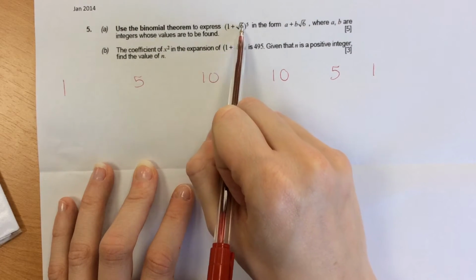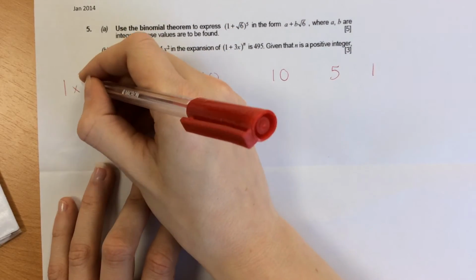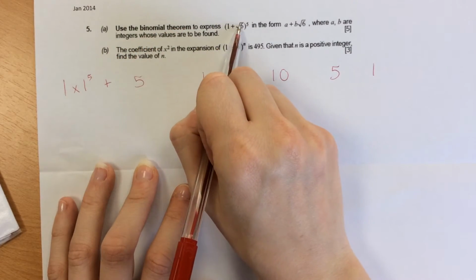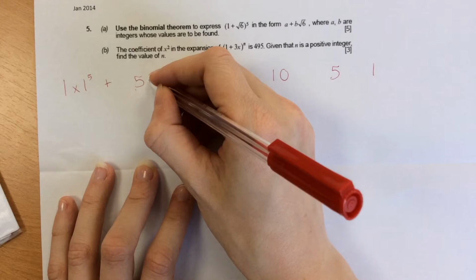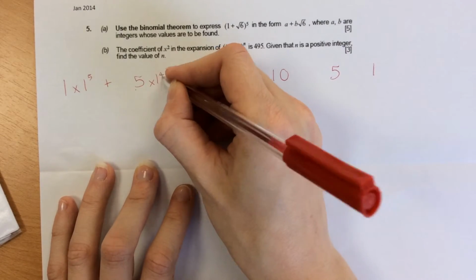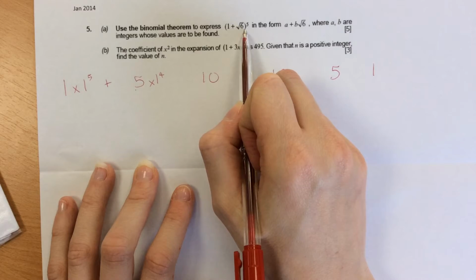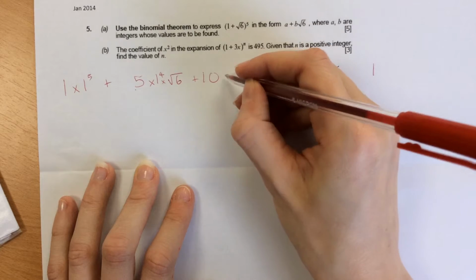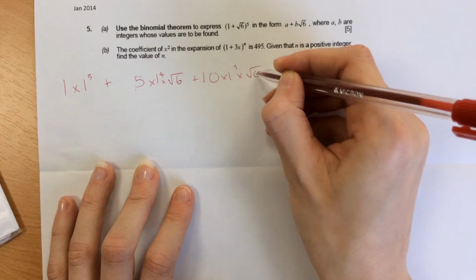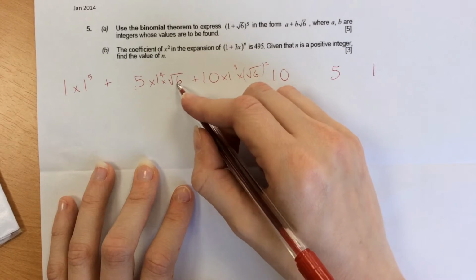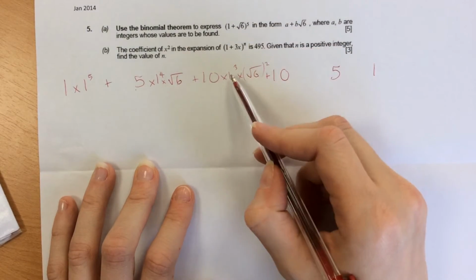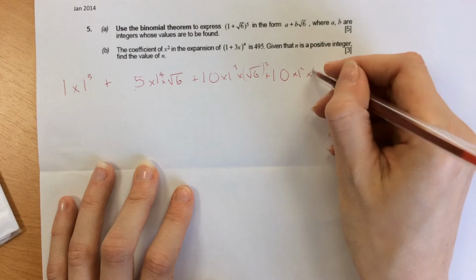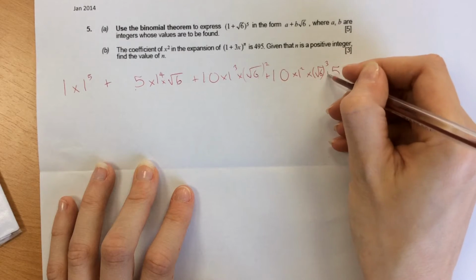Remember, this power decreases, this power increases. So we're going to end up with 1 times, and we always start with the power of 5. This is the power of 0, so it's just 1, so it's not there. Okay, so 5 times 1 to the power of 4, so this one decreases, and this one increases to the power of 1. This one decreases, and this one increases to the power of 2. 1 decreases, and root 6 increases to the power of 3.